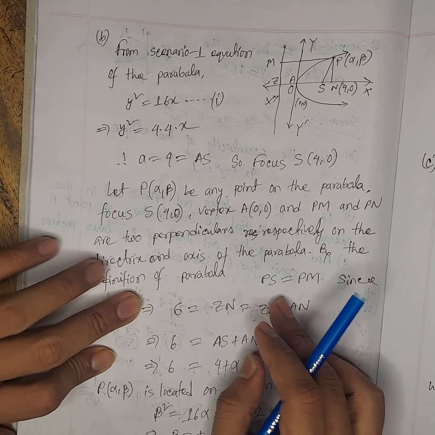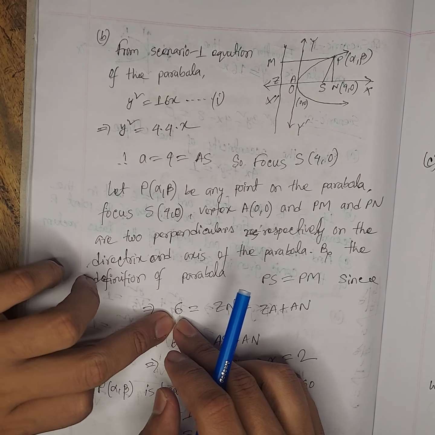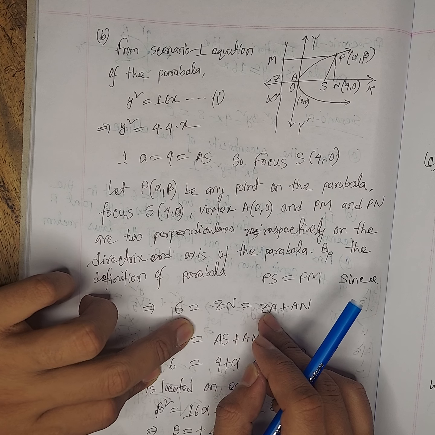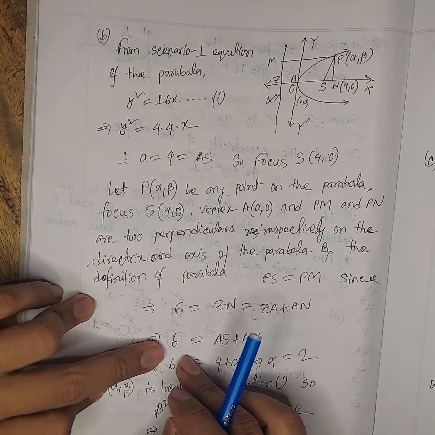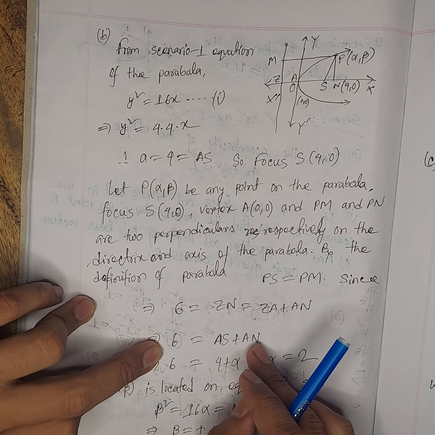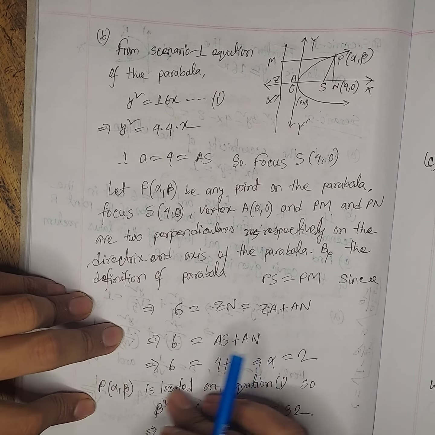By the definition of a parabola, PS is equal to PM. Since 6 is equal to ZN, which is ZA plus AN, so 6 is equal to AS plus AN. So 6 is equal to 4 plus alpha, and alpha is equal to 2.